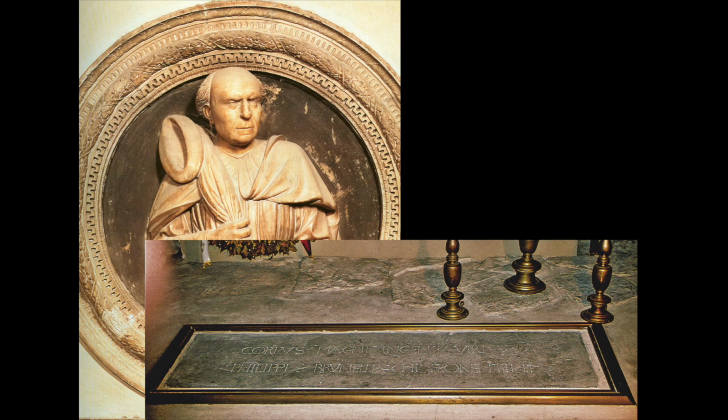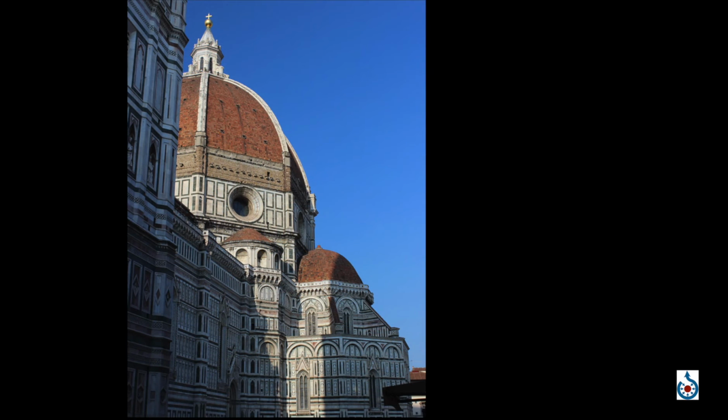Ingegni Iuri Filippo Brunelleschi Florentini, great man from Firenze, Florence, and he was doing the cupola. He had a long. Anybody knows the story about Brunelleschi and Ghiberti? Anybody? Okay, some of you know.